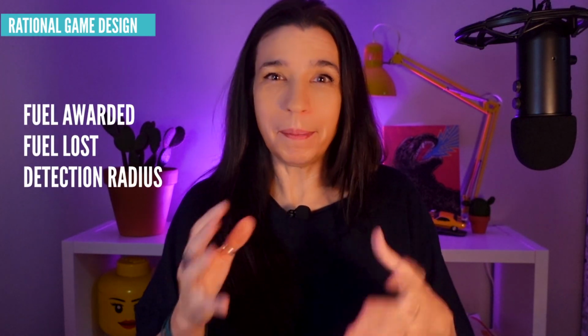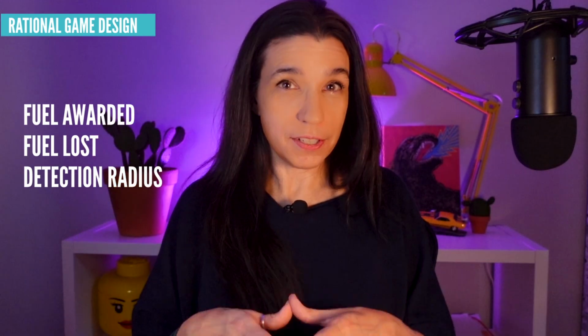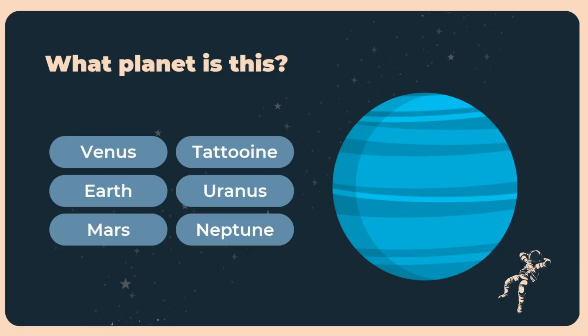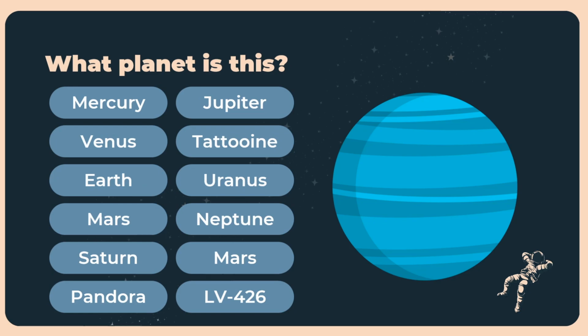So now all I have to do is change these numbers on the fly based on how well the learner is doing, and the game will automatically get harder or easier. So let's apply the same tactic to a multiple choice question. You can play with the number of decoys, so the more decoys you have, the harder the question gets.